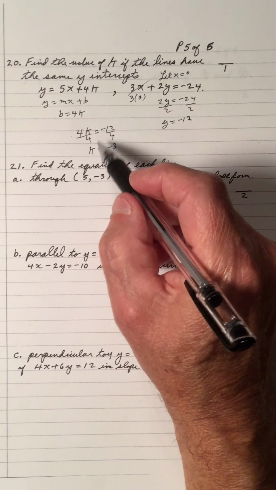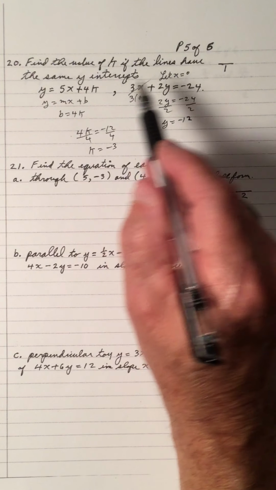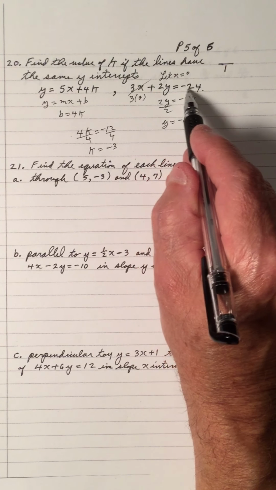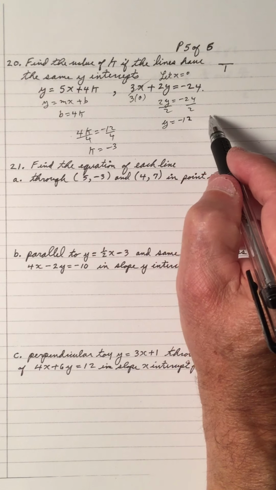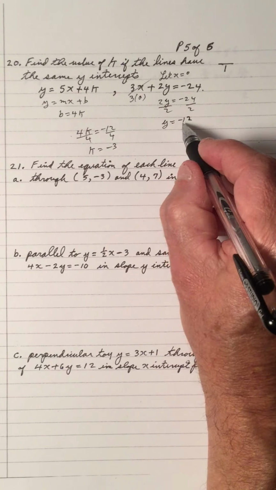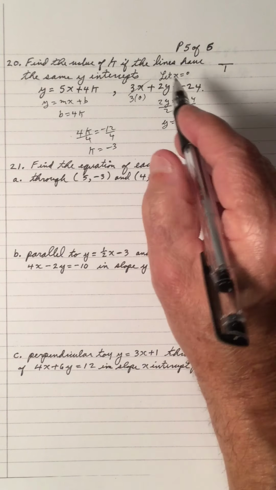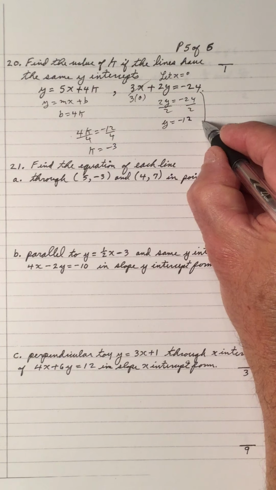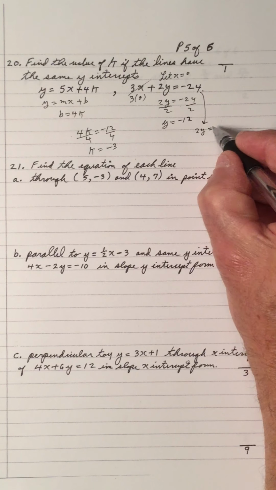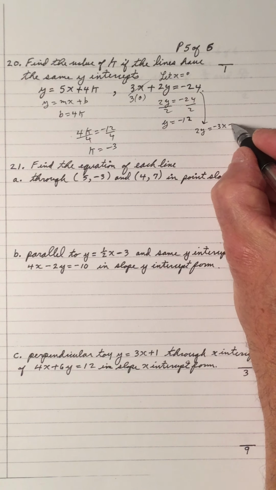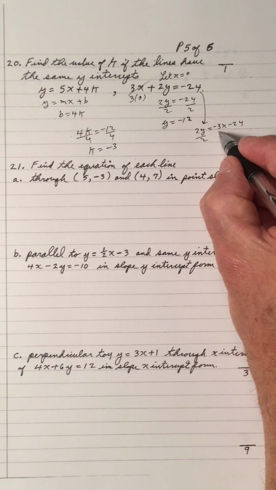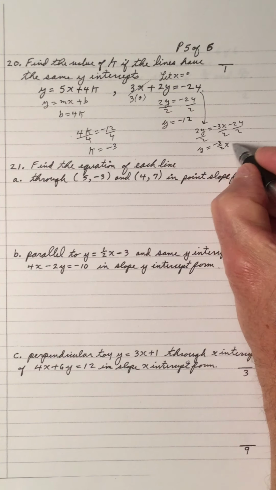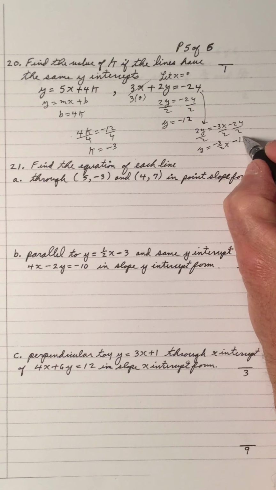If you put a negative 3 back in here, you will get the same y-intercept as this one. You could also take this equation and solve for y and get the y-intercept on the end, and you'll still get negative 12. Solving it for y, I divide by 2, y equals negative 3 over 2 x minus 12.